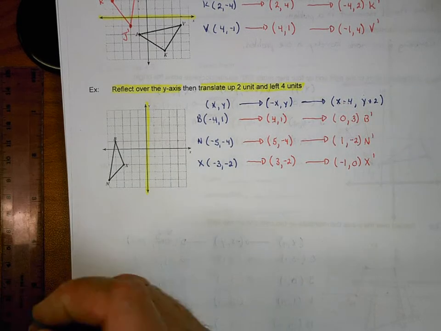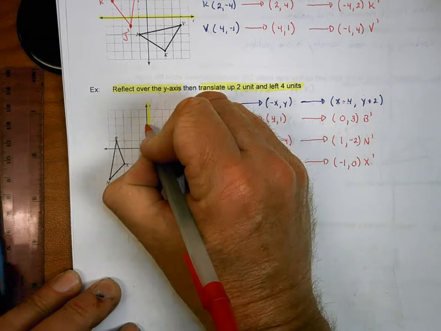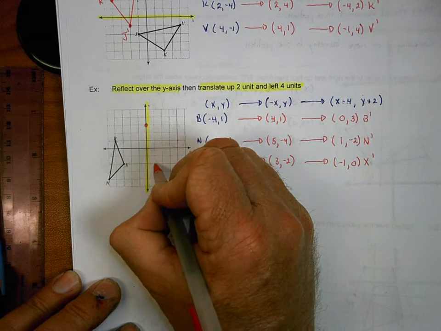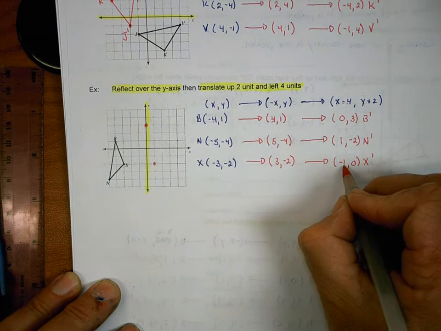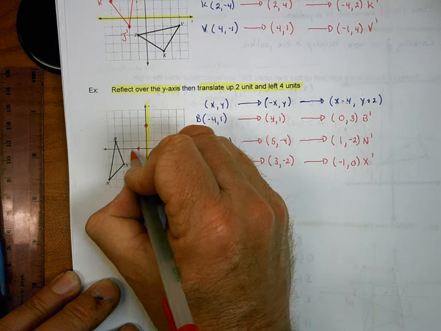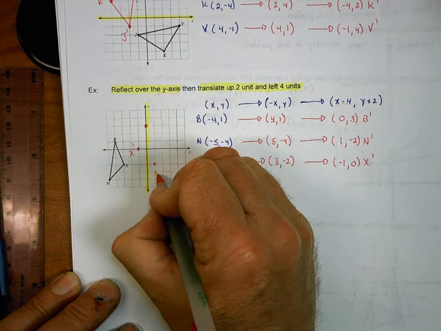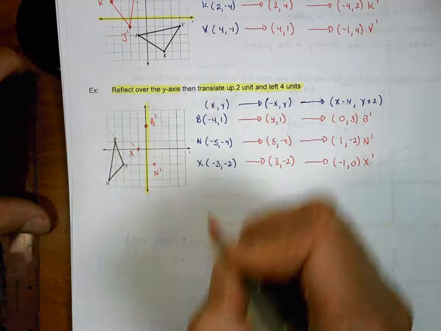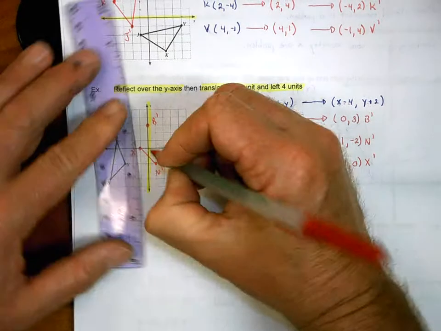Both sides, 15 minutes. So 0, 3. Let's plot the points. Over 0, up 3. Put a point. 1, -2. Over 1, down 2. Okay, I'll put the letters in. -1, 0, right there. So that's X prime. 1, -2 is N prime. 0, 3 is B prime, and then I use a straight edge and connect the points so I can see what my image looks like after I do this double movement.